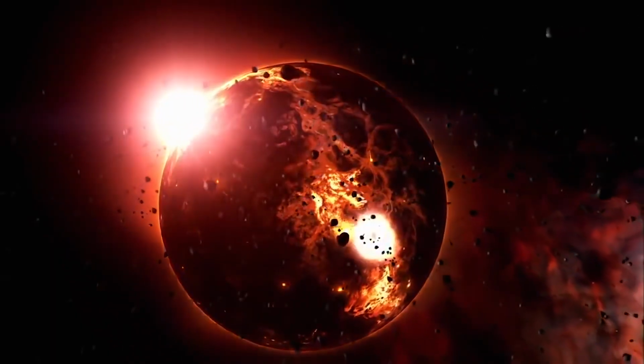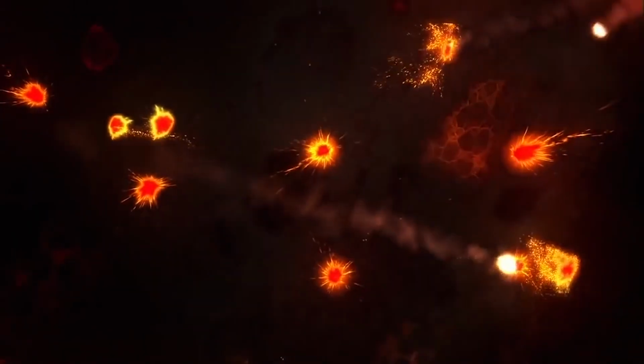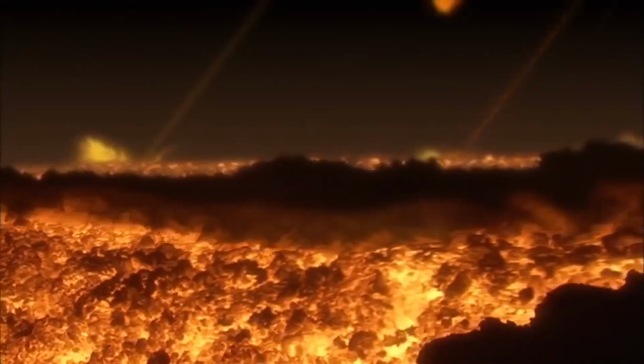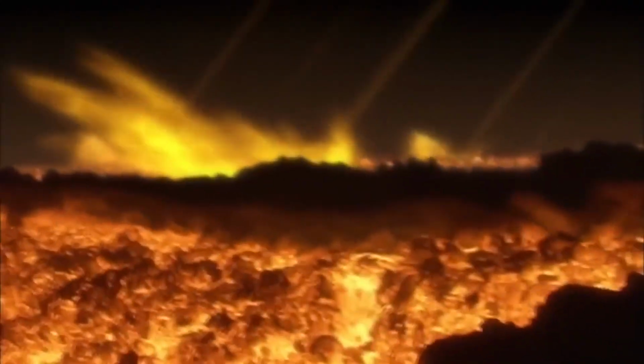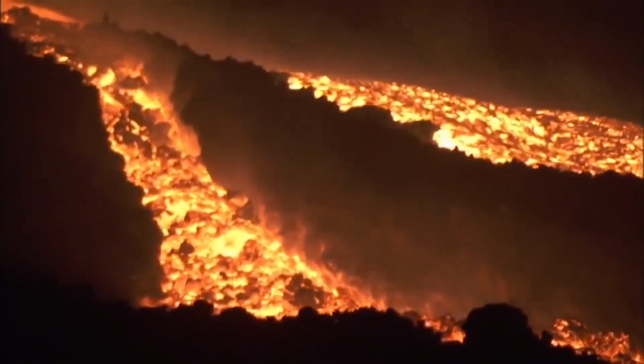Every time one of those meteors collided with the surface, you would have had a melting of the surface, you would have had lava everywhere, and it was just sort of like this until the Earth was able to clear its orbit from all of this debris.